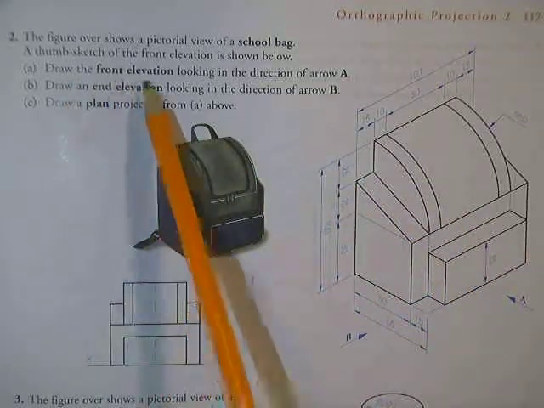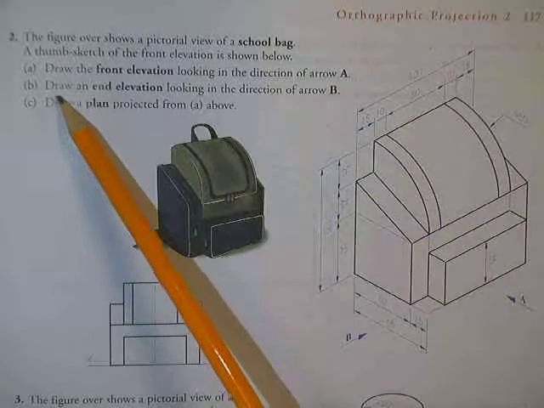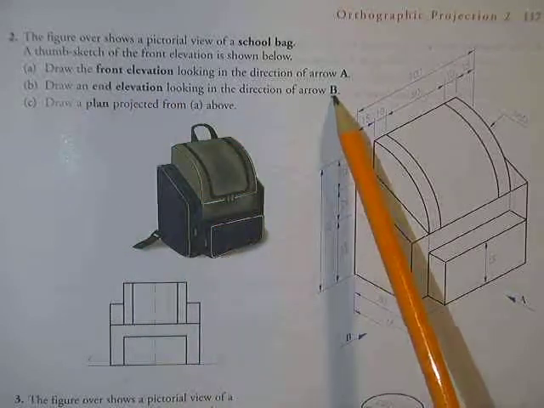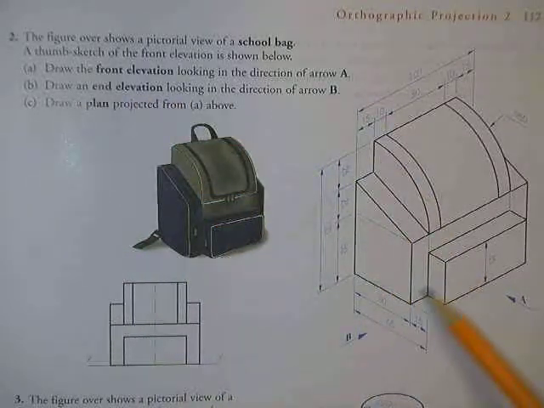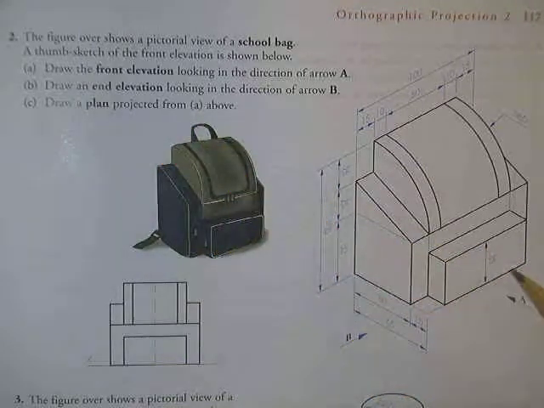Draw the front elevation looking in the direction of arrow A, over here, looking in this direction. Draw an end elevation looking in the direction of arrow B, here. So an end elevation looking in this direction. And draw a plan projected from A above.